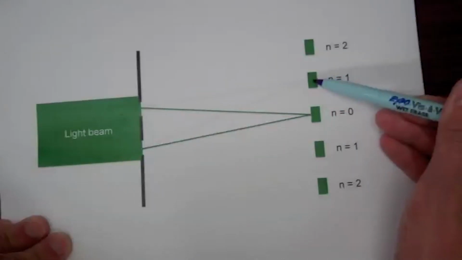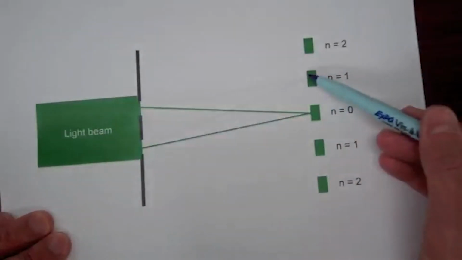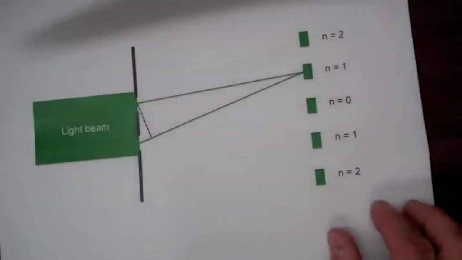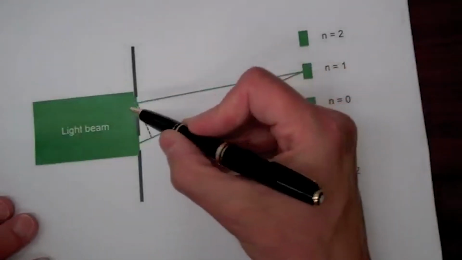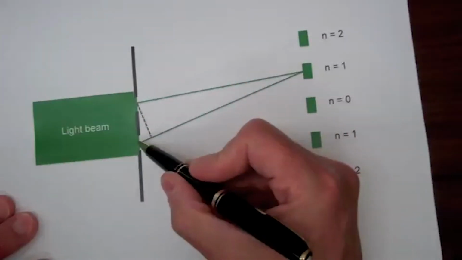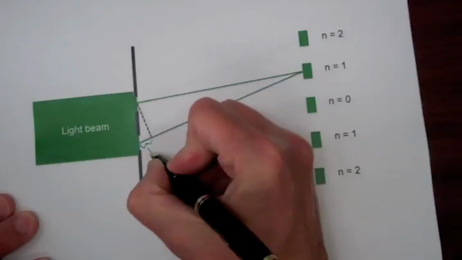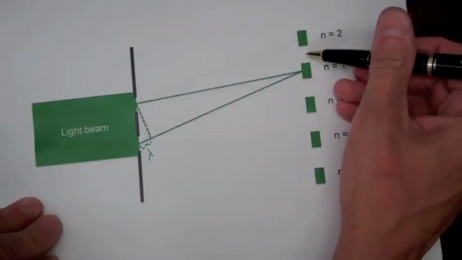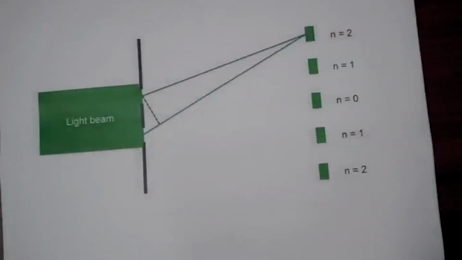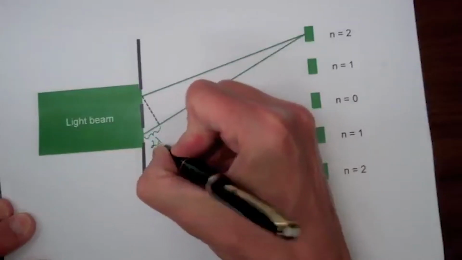If you move up here, we'll get to the first order fringe where the path length from the top slit and the bottom slit differ by one wavelength. In other words, if we take a line that goes from the top slit and is perpendicular to the line of sight from the bottom slit to the first order fringe, this distance right here will be one wavelength. Then if we move up, we'll get to a dark spot and then another light spot, which will be our second order fringe. Now the difference in the two path lengths is two wavelengths.